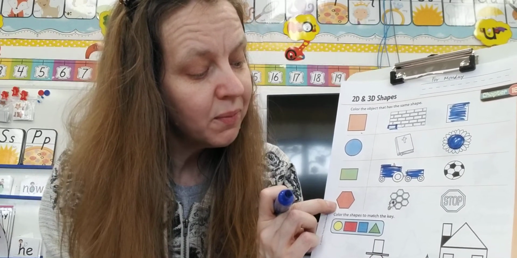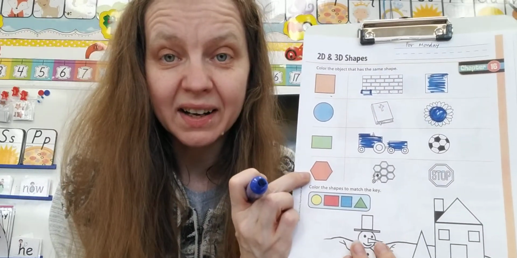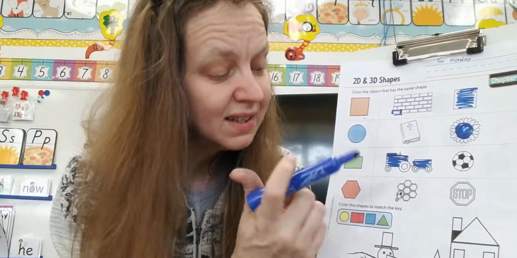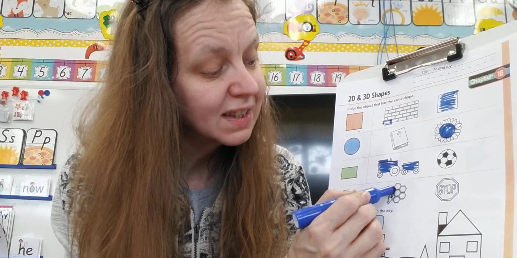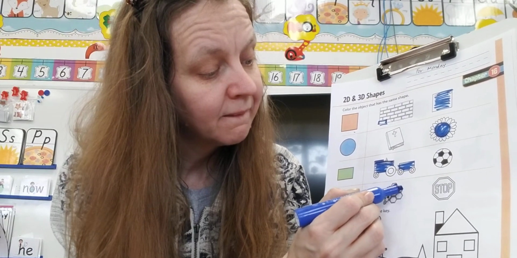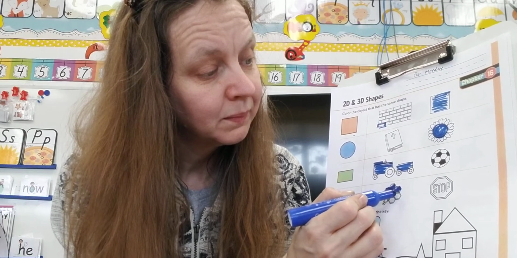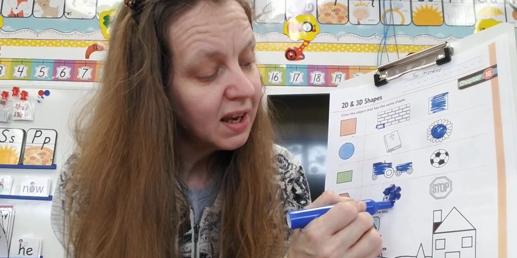Oh, here we go. We have a hexagon. Do these pieces of the beehive look like hexagons? Yes, they have 1, 2, 3, 4, 5, 6 sides. Those are the hexagons.